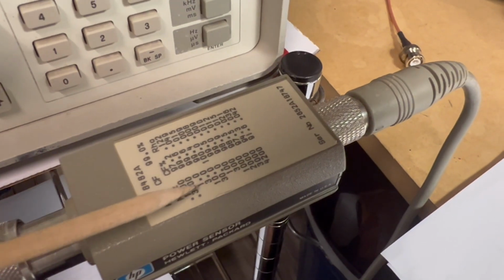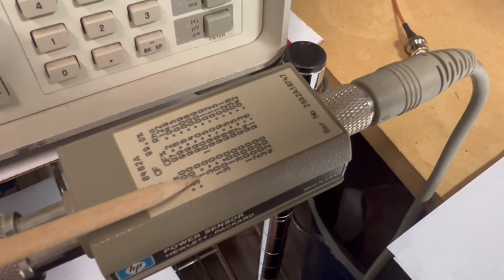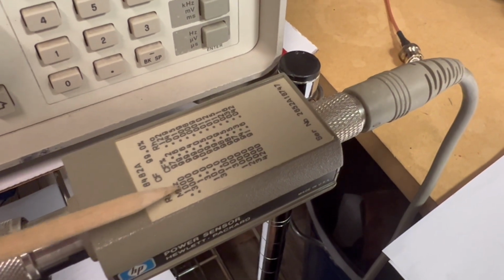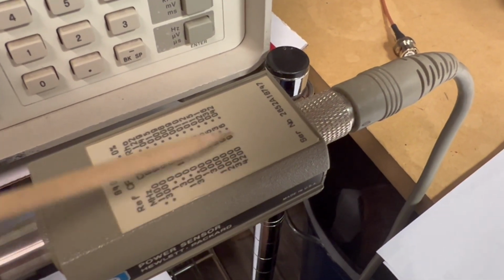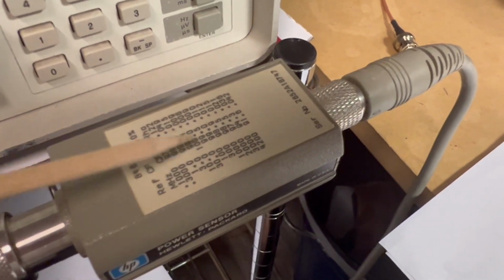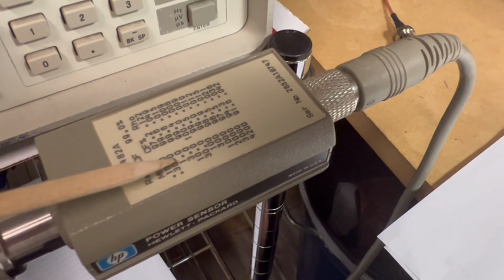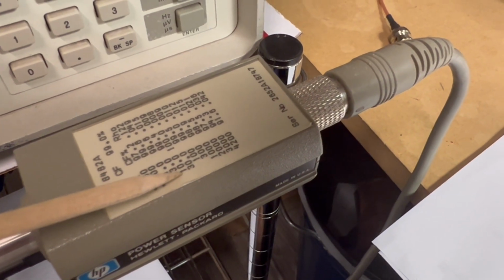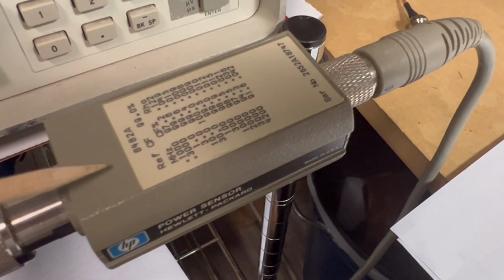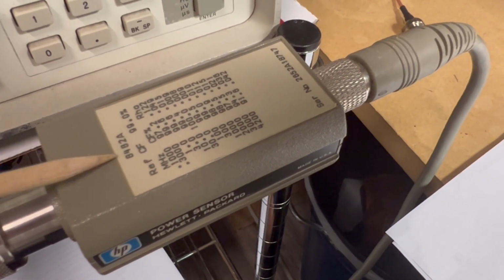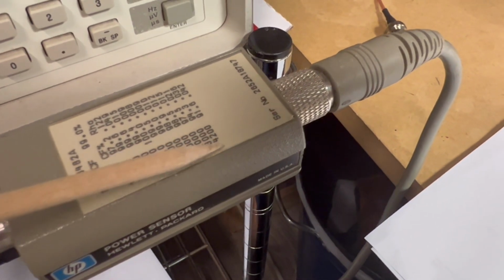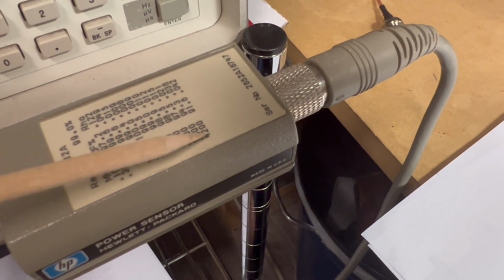As we change the frequency going into the spectrum analyzer, we'll have to update the power meter with the correction factors, the calibration factors, for the power sensor. And I've already got it set to 10 megahertz here, because I'm using this 8482A power sensor, so this is a lower frequency sensor, up to 4.2 gigahertz max frequency.